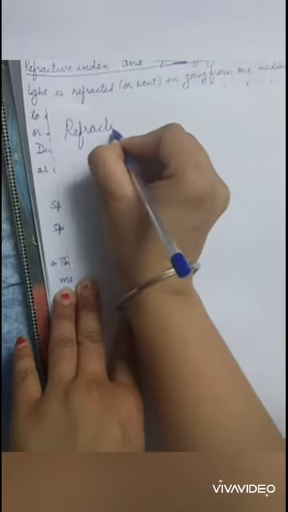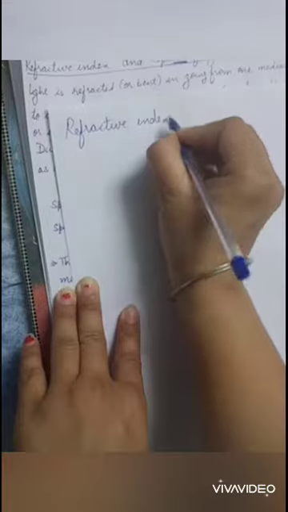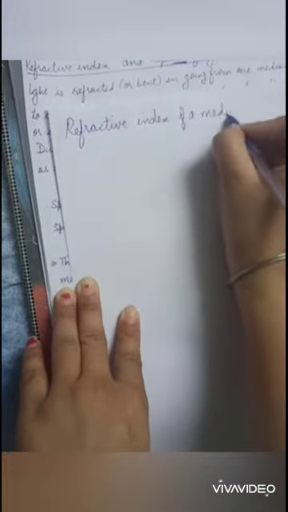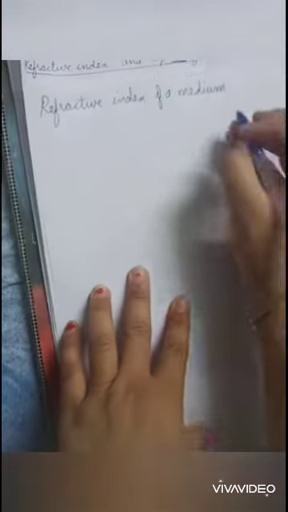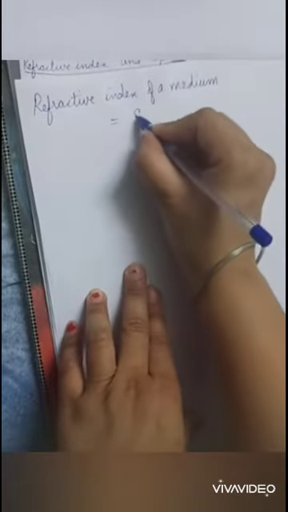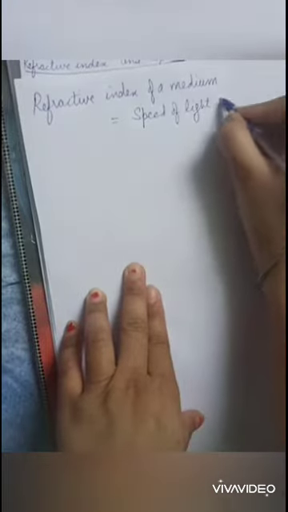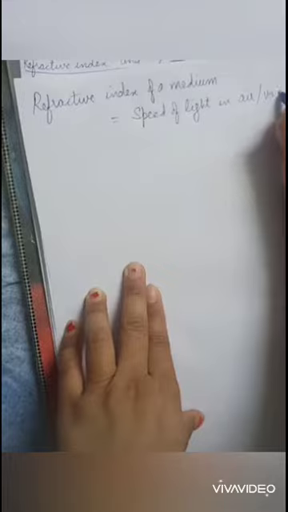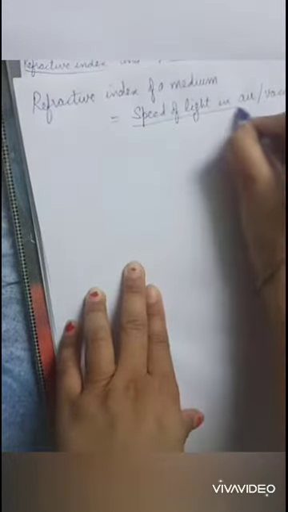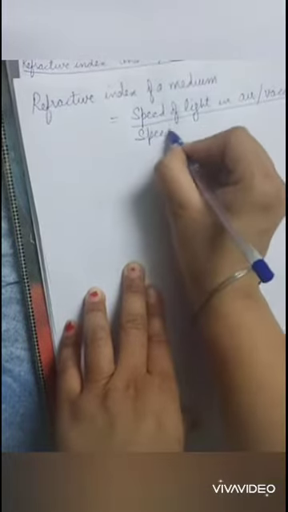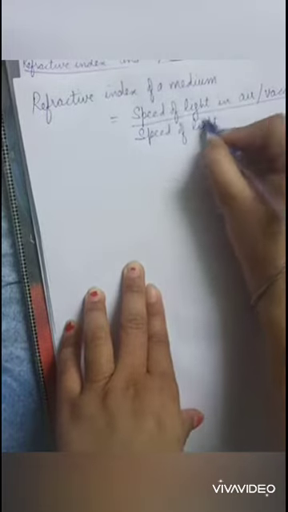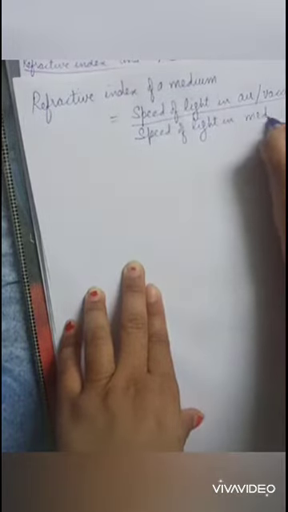Refractive index of a medium. Obviously, the medium is placed in air or in vacuum. So, the refractive index of a medium is equal to the speed of light in air or in vacuum divided by the speed of light in that medium.